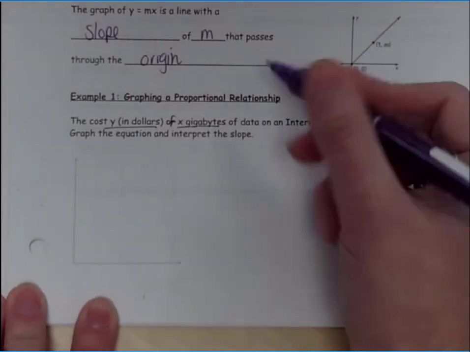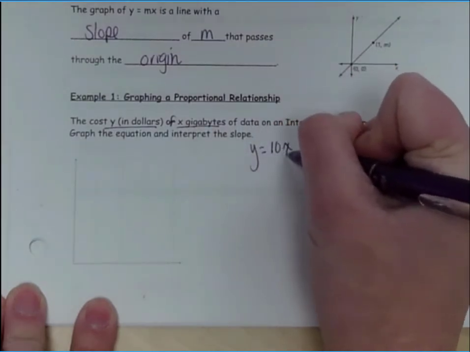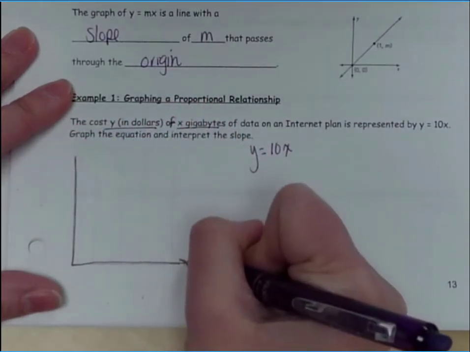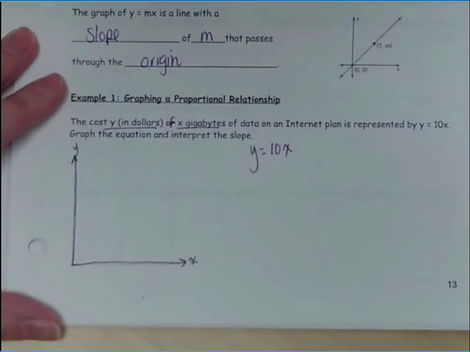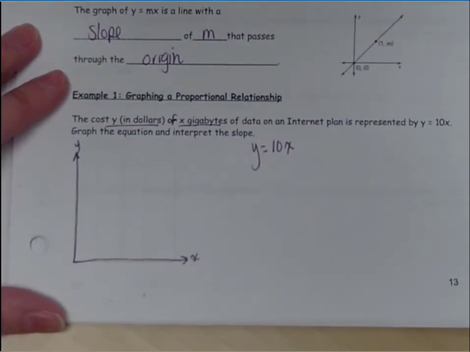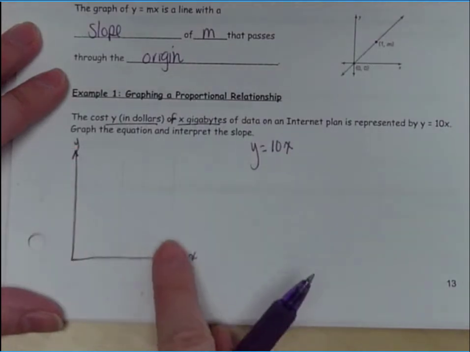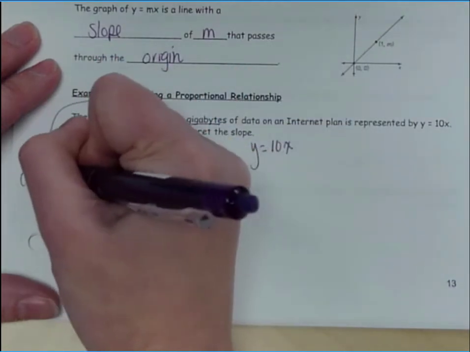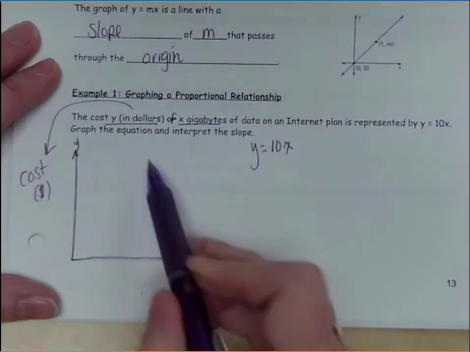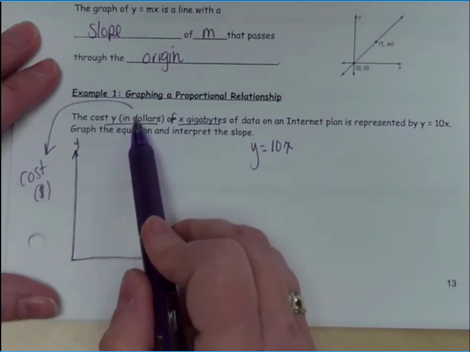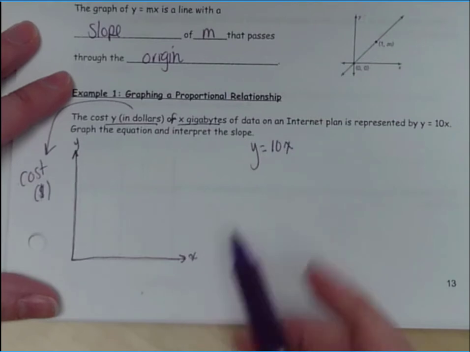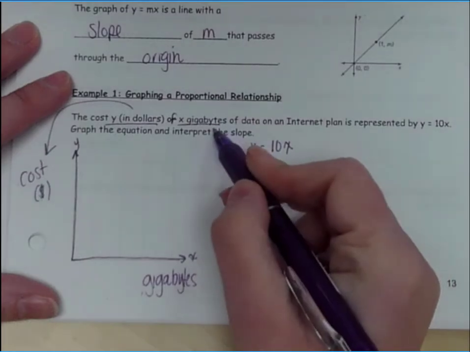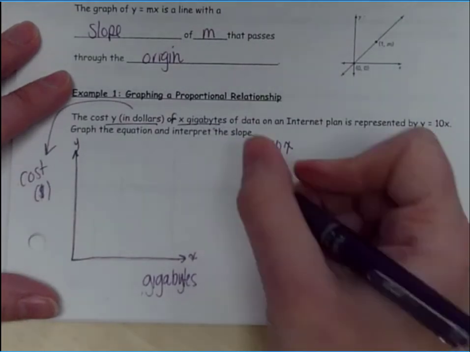Okay, so looking at this graph, we have the equation y equals 10x. Now, when we go to graph this, we have our x and y axes. So this is x and this is y. Now you have to be really careful because you do need to graph these appropriately. Your x and y values must match your equation. So y right here is the cost in dollars because, well, I said so. I love saying that, just cracks me up. So x is going to be gigabytes because, again, it says so. So I have the equation y equals 10x.